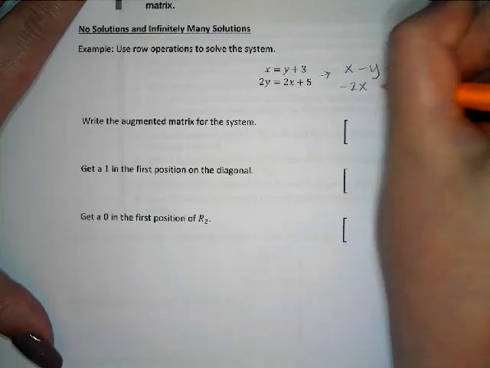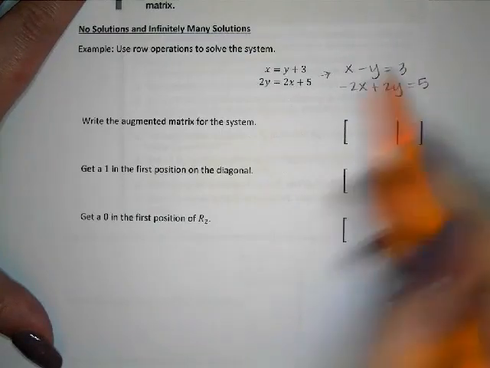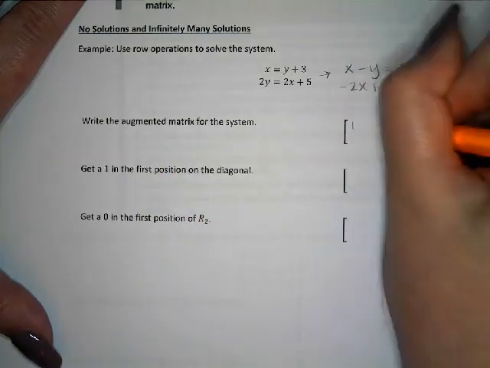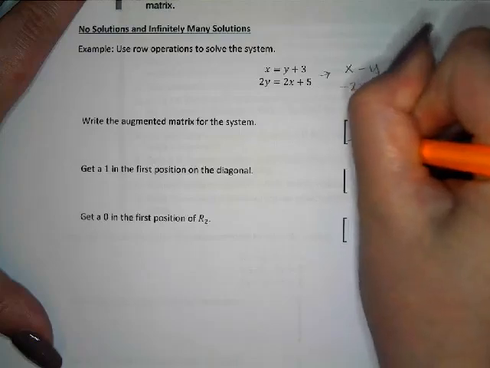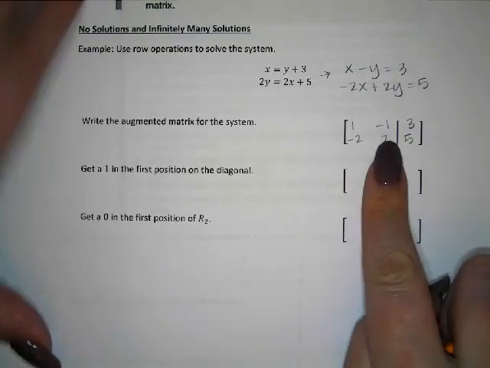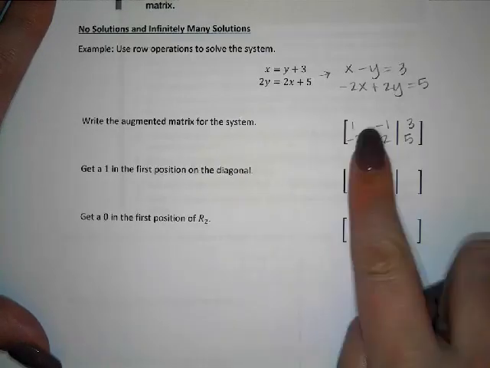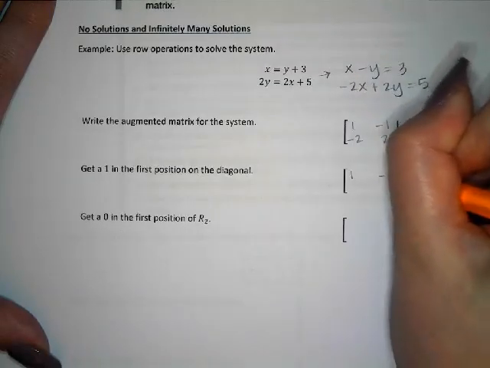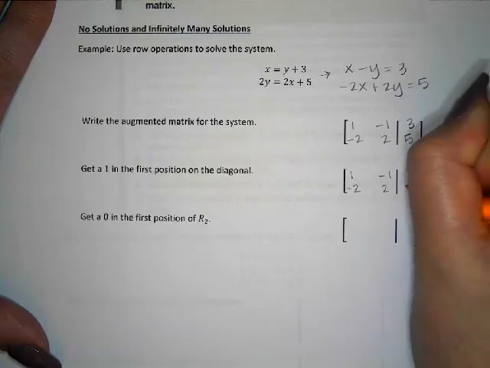Okay, so my first step is to write the matrix for the system. 1, negative 1, 3, negative 2, positive 2, 5. So our first step is to get a 1 in the first position of the diagonal, and this augmented matrix already has that. So I'm just going to copy this down. My first step is done. Okay, then I need a 0 right underneath that 1.